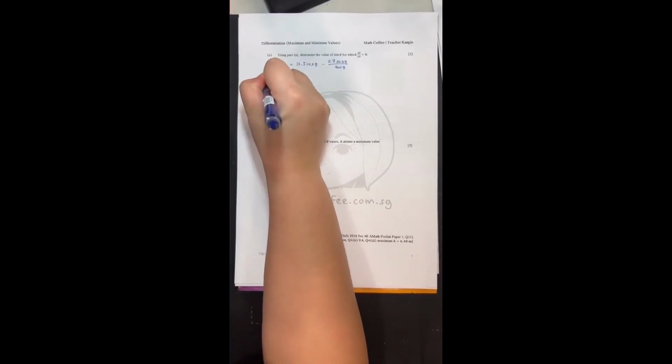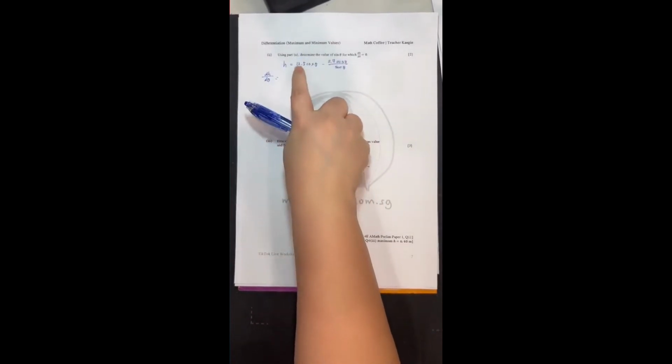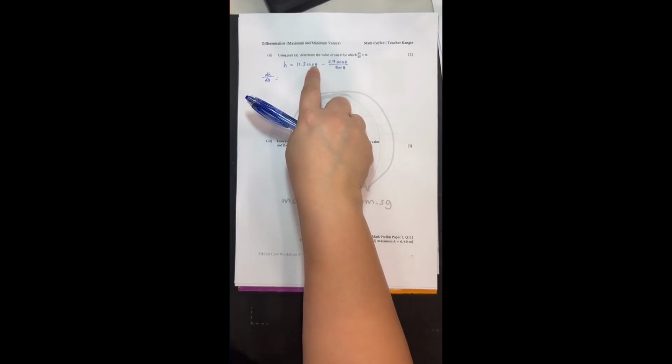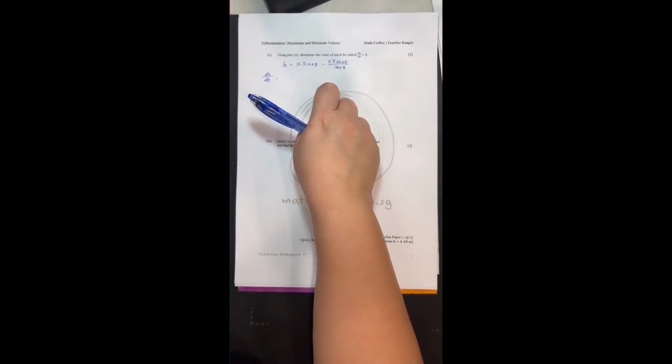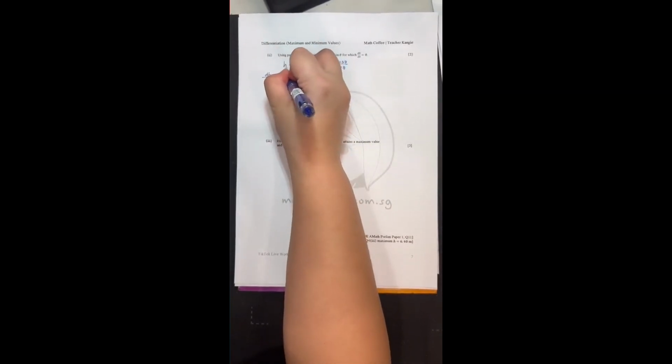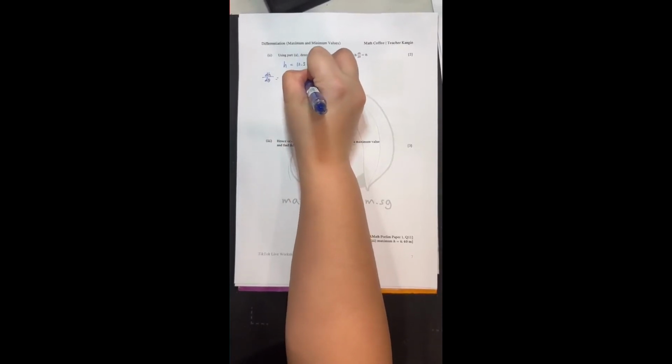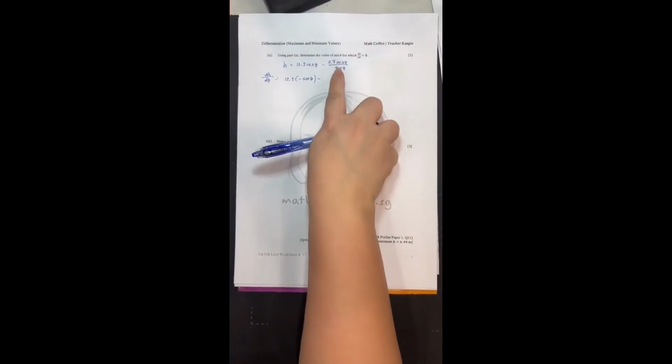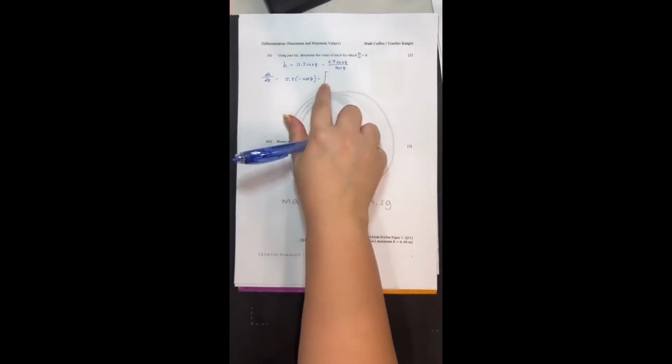So dh d theta: differentiate cosine theta, which gives me minus sine theta. So it will be 12.5 times minus sine theta. Then for this one, I have to use the quotient rule.